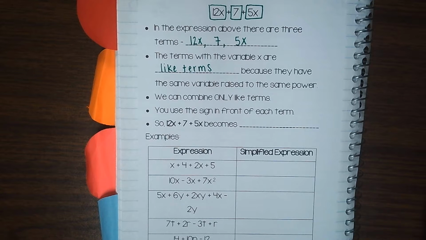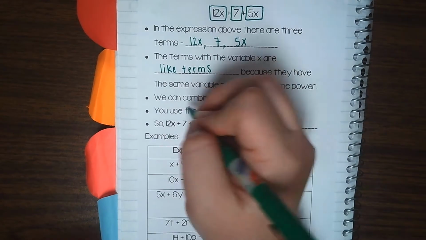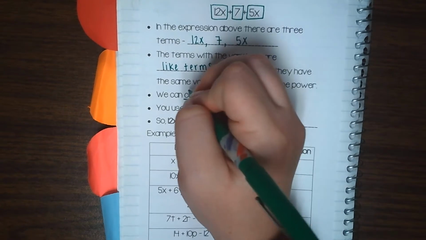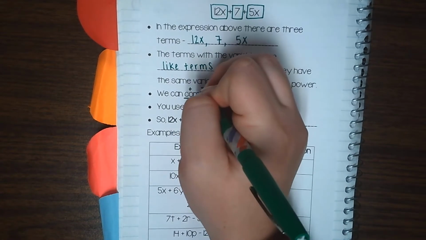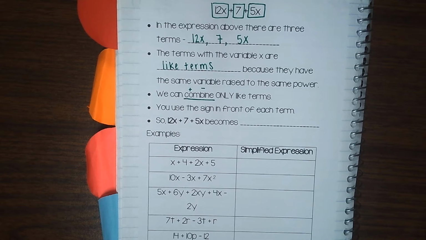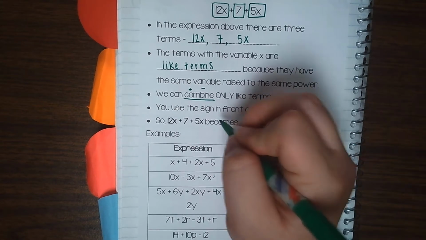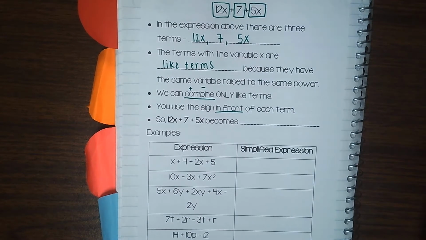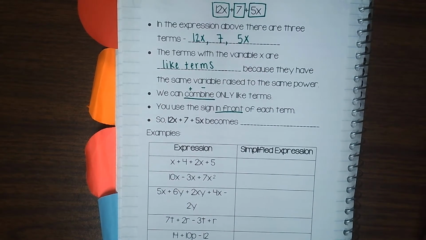We can combine only like terms. So combine, this word right here, means that we can add them or subtract them. You use the sign in front of each term. Okay. So that's something that's very, very important.